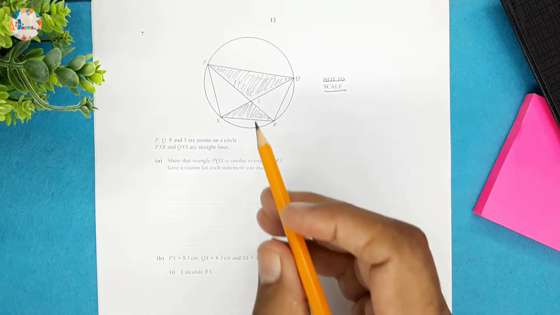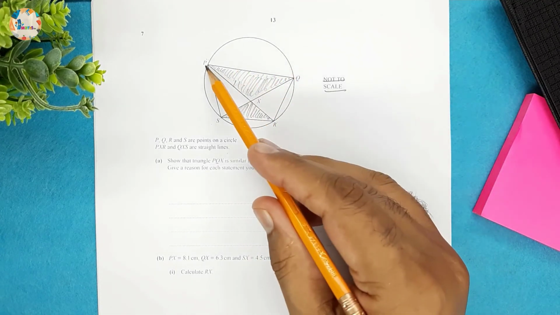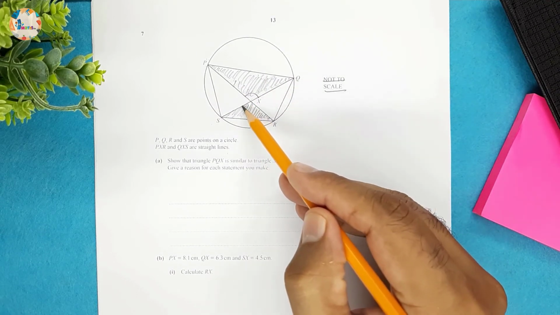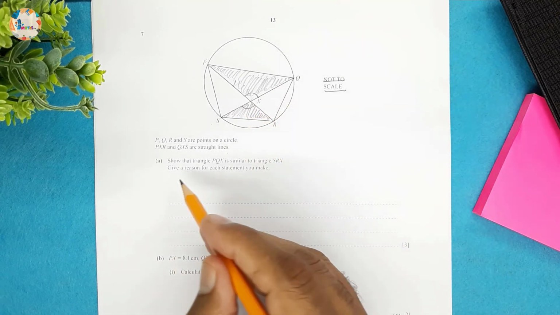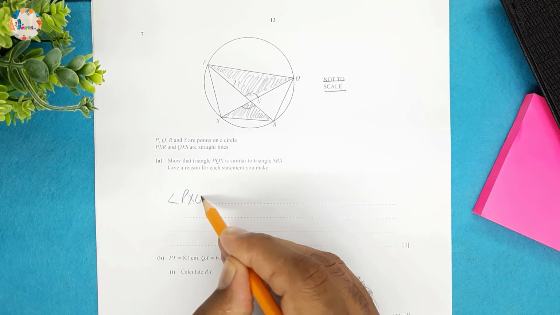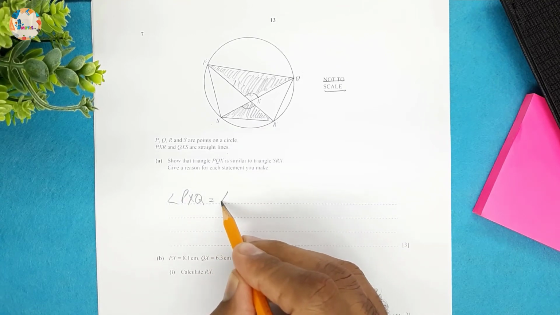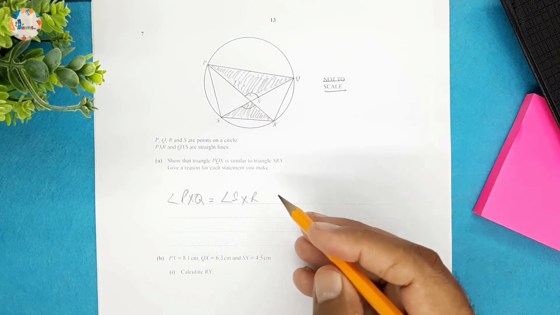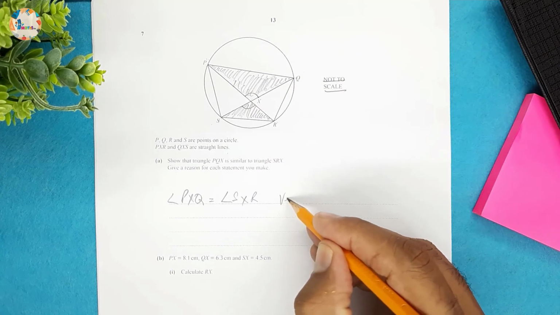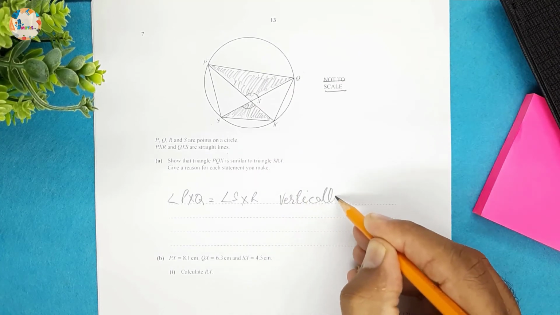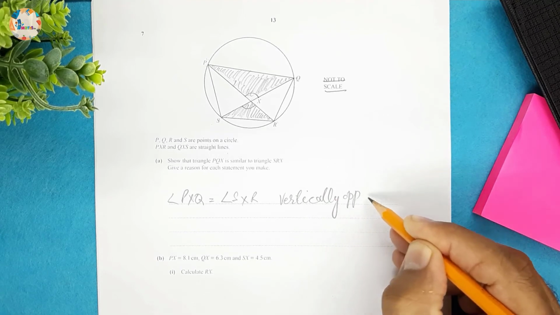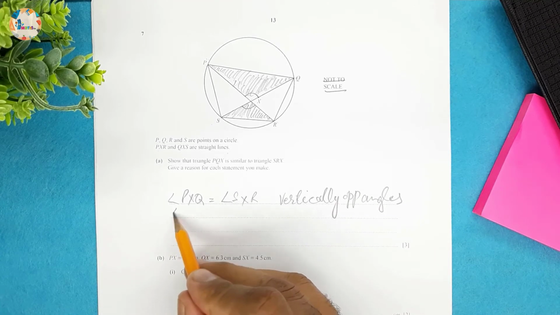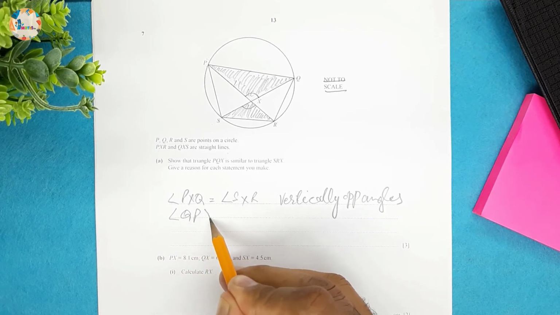For this one we can easily prove it. For example, this angle is equal to this angle, so we can write angle PXQ is equal to angle SXR, because these are vertically opposite angles. Now for the second one, we can take angle QPX.